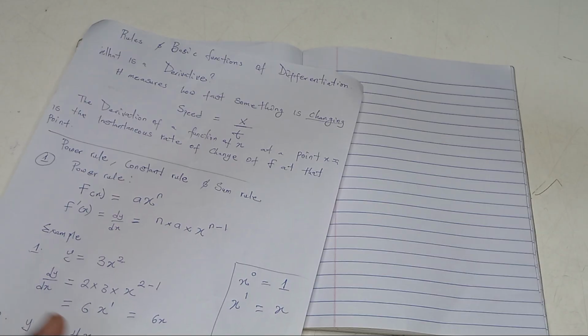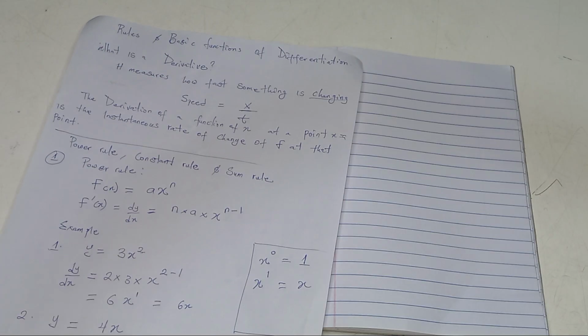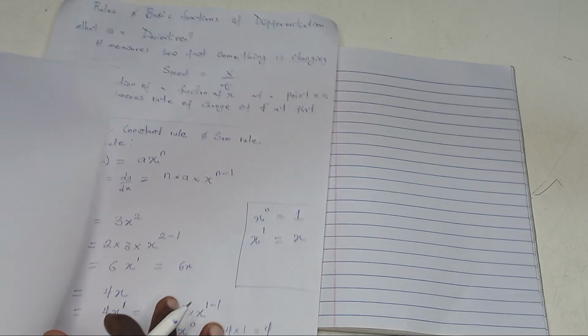Now we've come to the end of the power rule. We're going to move into the constant rule and sum rule. So now let's talk about the constant rule and sum rule.